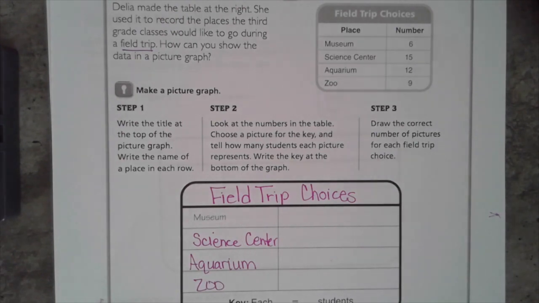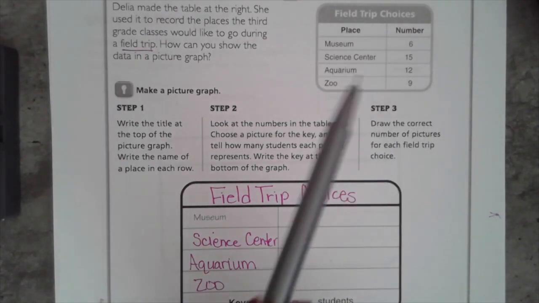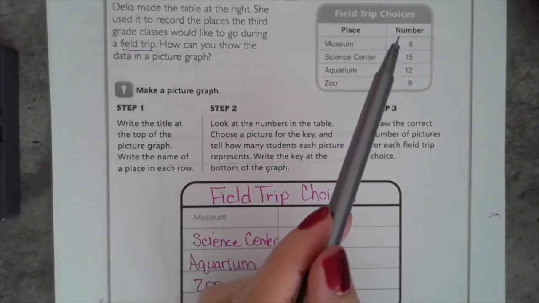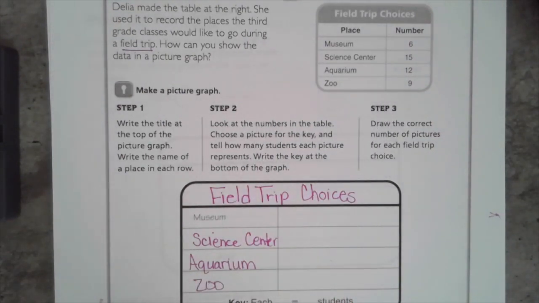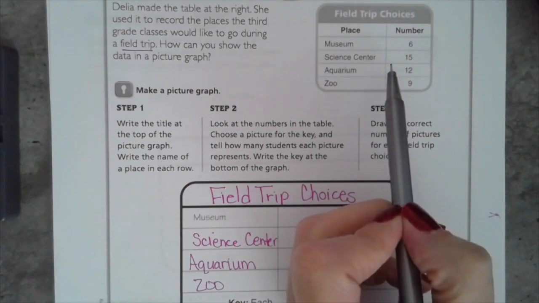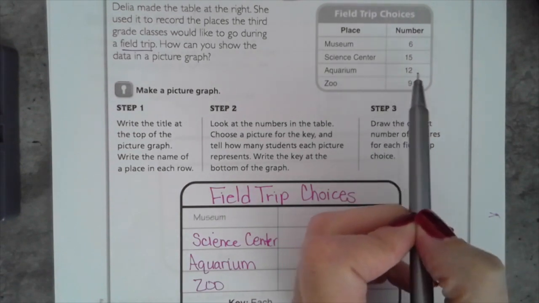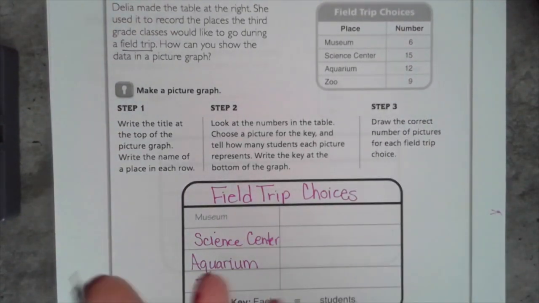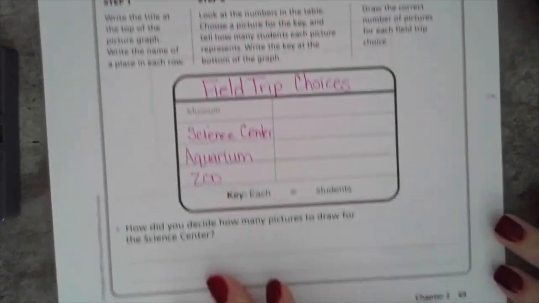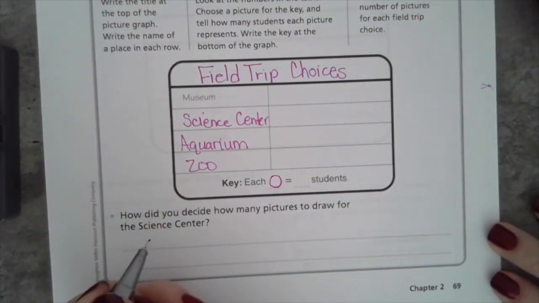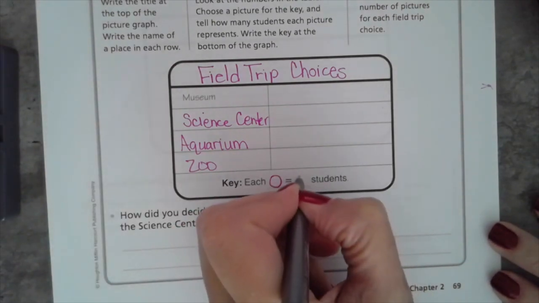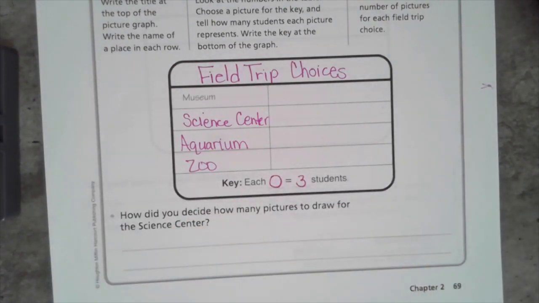Okay, I'm going to use a controversial number because as a grown-up, I know that all of these numbers are multiples of 3. 2 times 3 is 6, 5 times 3 is 15, 4 times 3 is 12, and 3 times 3 is 9. So I'm going to use, let's do circles. Each circle stands for 3 students. So what are we going to have to count by? 3.